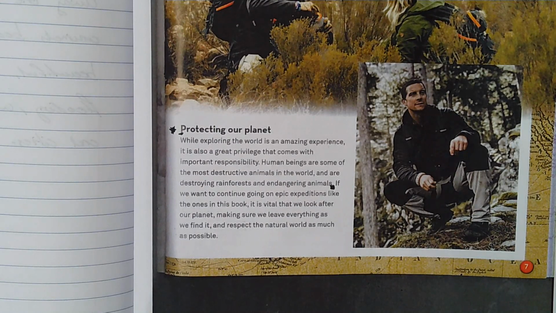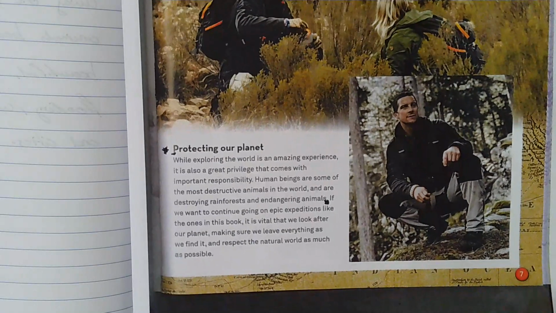If we want to continue going on epic expeditions like the ones in this book, it is vital that we look after our planet, making sure we leave everything as we find it and respect the natural world as much as possible. So Bear really sets the scene here that there are so many adventures that have taken place that he will discuss throughout the book, but if they are to continue taking place, then we must look after our planet if we want those epic adventures to continue.